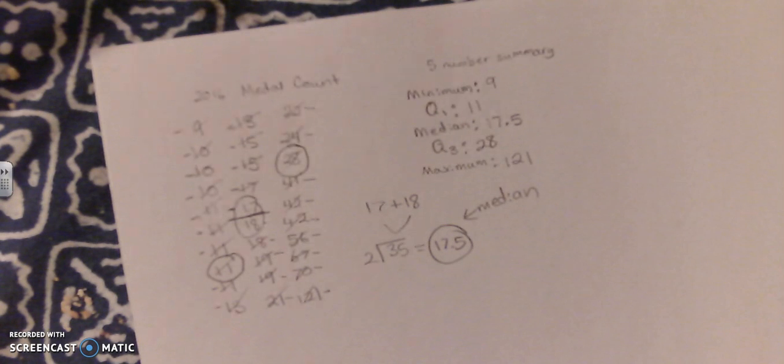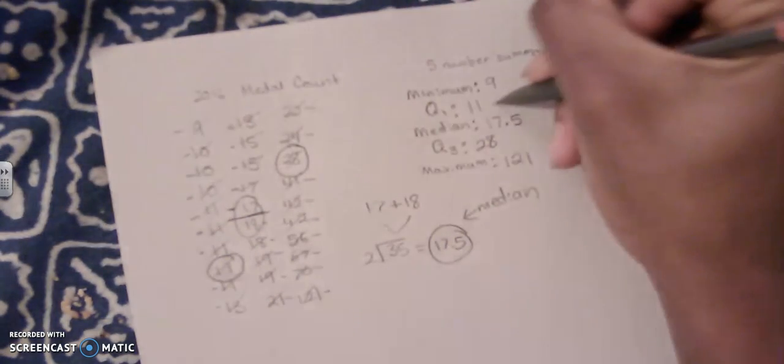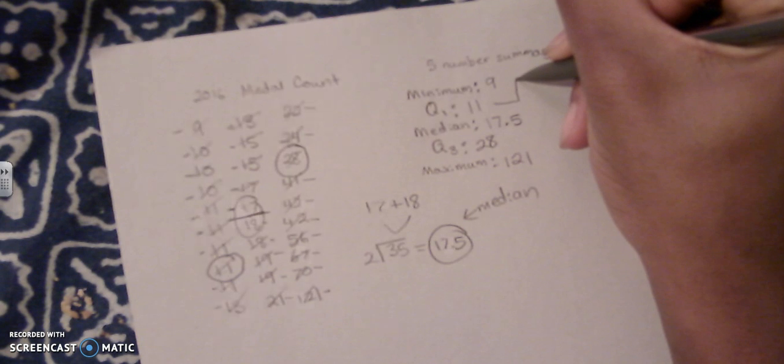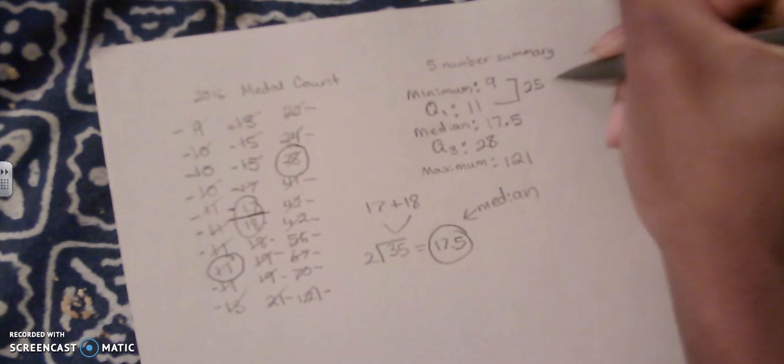So here I have my 5-number summary complete. It gives the general gist of the data. My smallest value is 9, my largest is 121, median 17.5. Now when I talk about my quartiles, from 9 up to 11, I have 25% of my data.